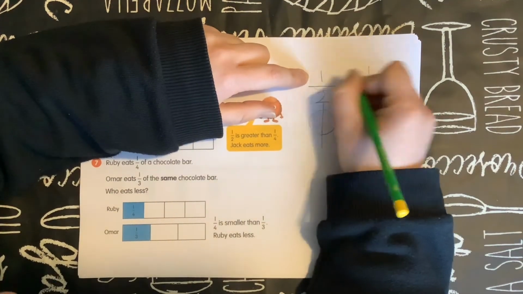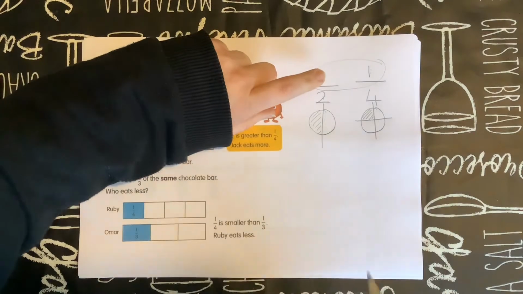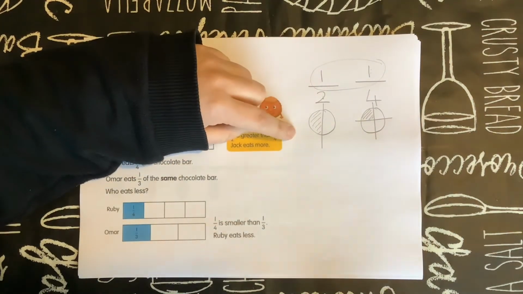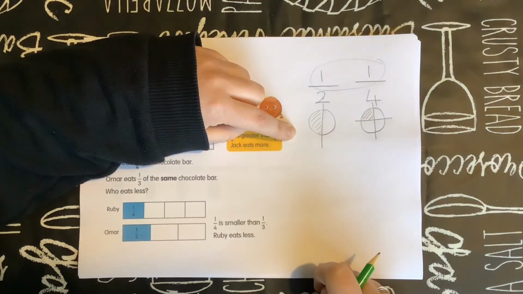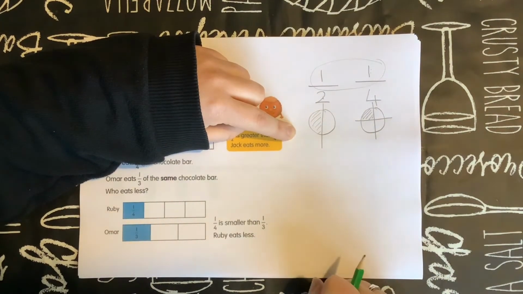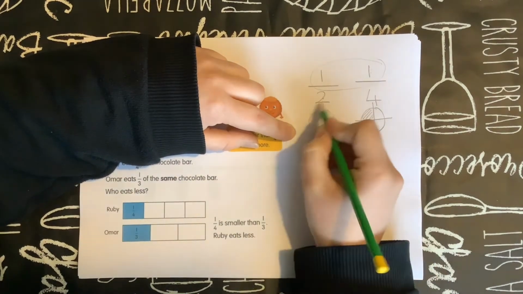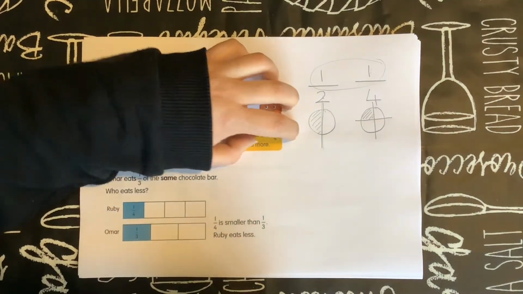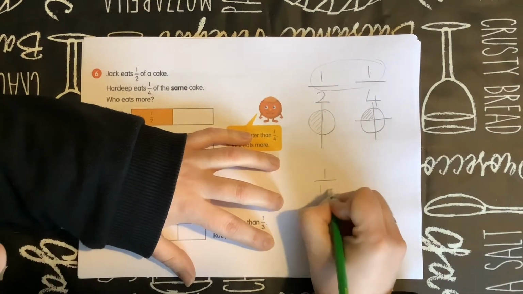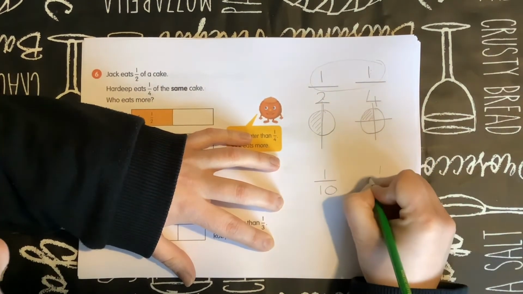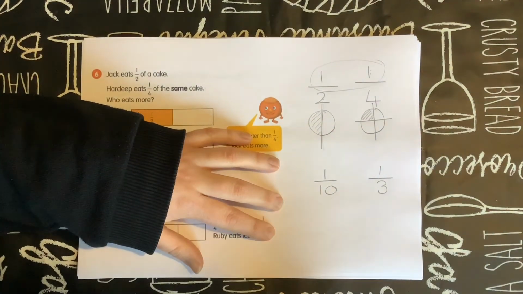If your numerators are the same, if your top number is the same, if the amount of parts you're holding in your hand is the same, then the smaller your denominator, the greater your fraction, because the less pieces you're sharing your cake with, the less your cake has been cut into. If we look at another one quickly, if you had 1/10 and 1/3, which one's bigger?